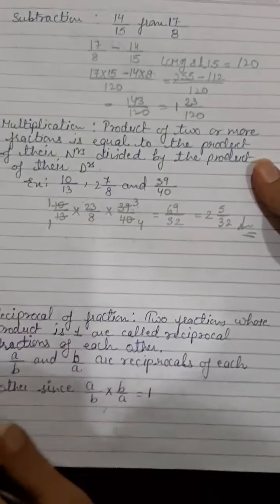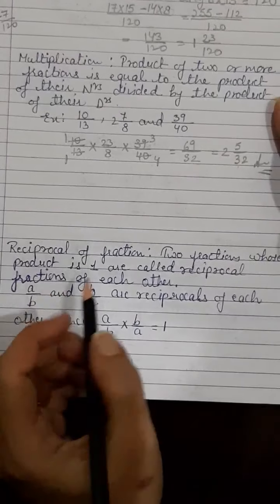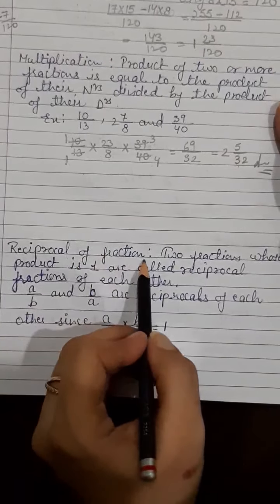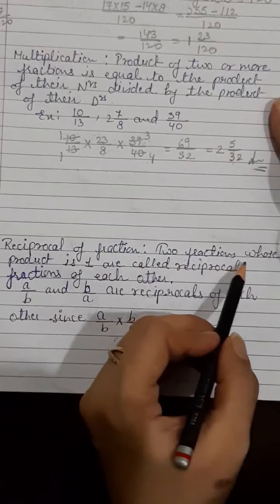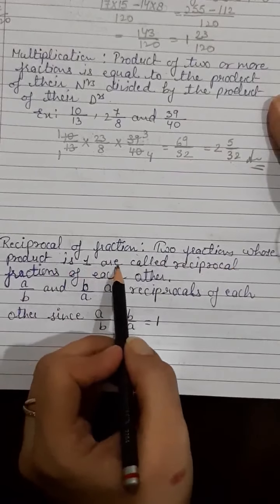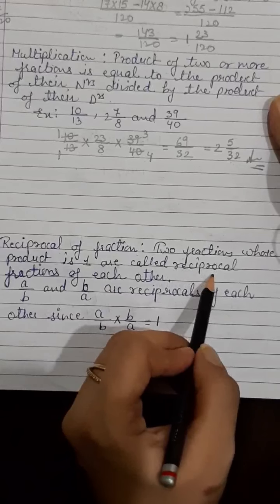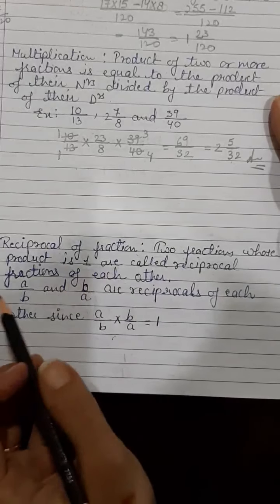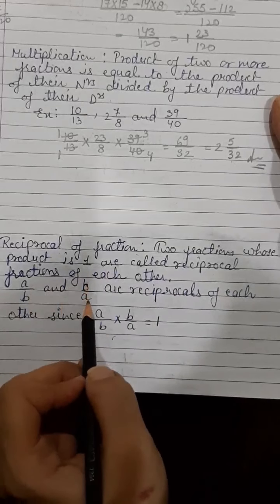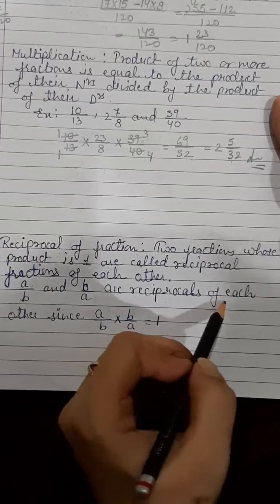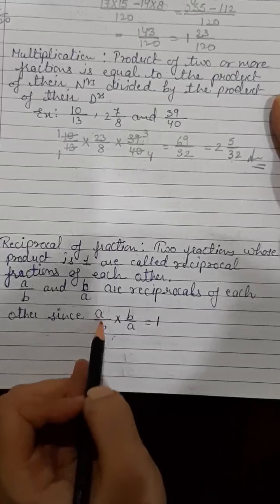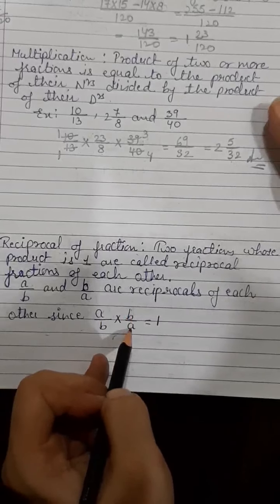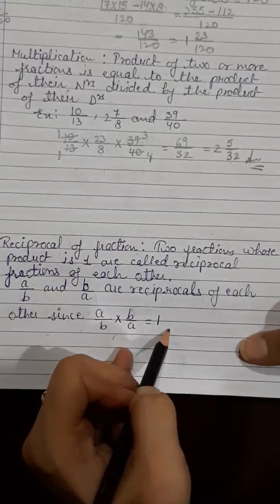Clear? Now if you have to find the reciprocal of a fraction: two fractions whose product is 1 are called reciprocals of each other. A upon B and B upon A are reciprocals of each other, since A upon B into B upon A is 1. Clear?